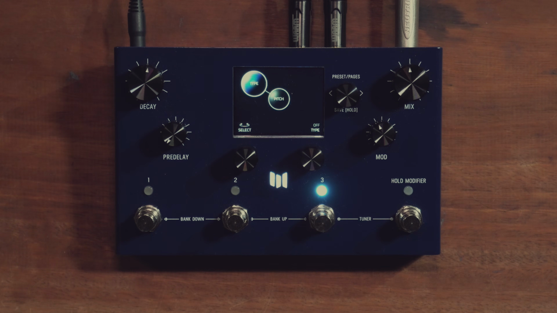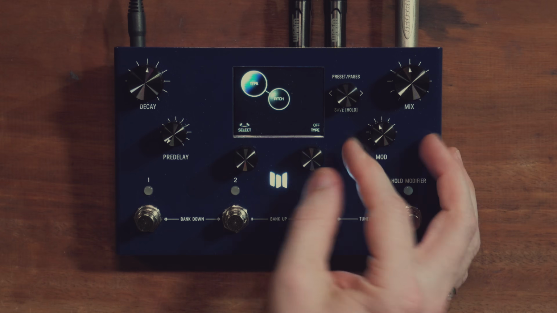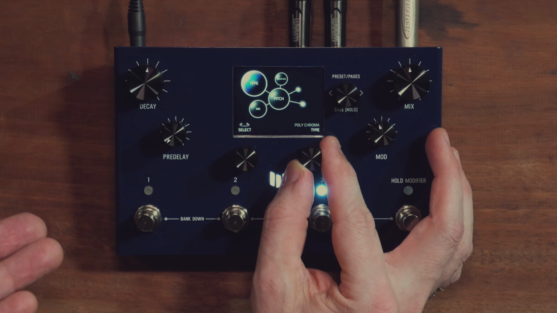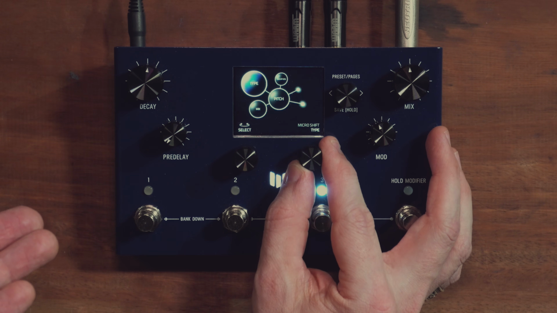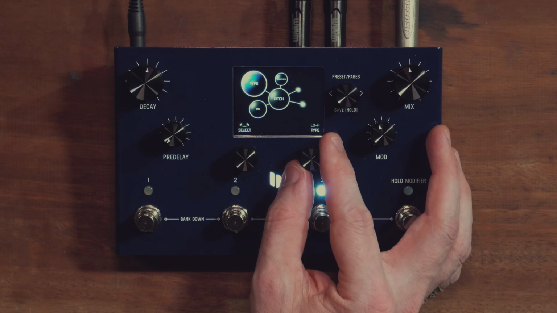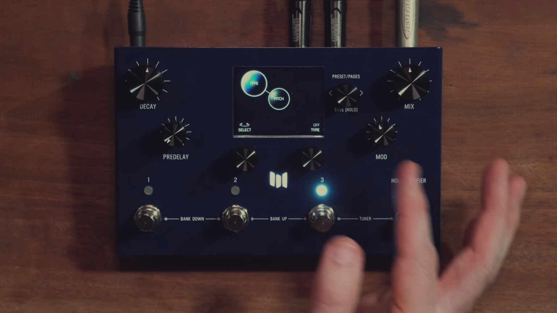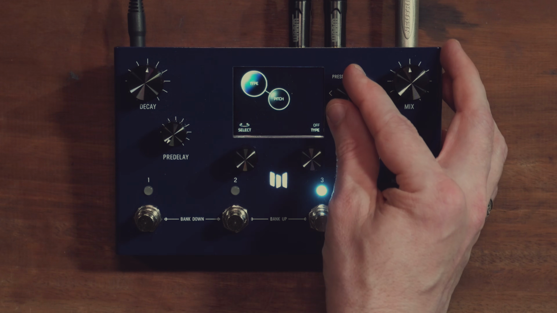Next one is pitch. You can do almost like a whammy style thing, but you can also add harmonies that are polyphonic. So as you play a chord, it gives you polyphonic things like shimmer style stuff. The ones that are there, polychromatic. You've got a micro shift, which is sort of a chorus thing, a lo-fi style thing, and off. And within that, again, lots of other parameters.